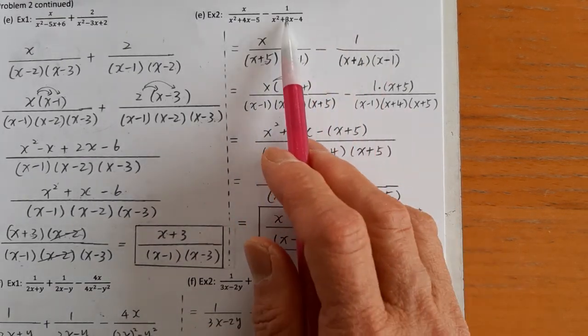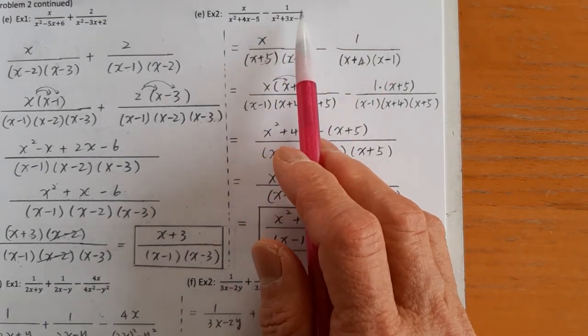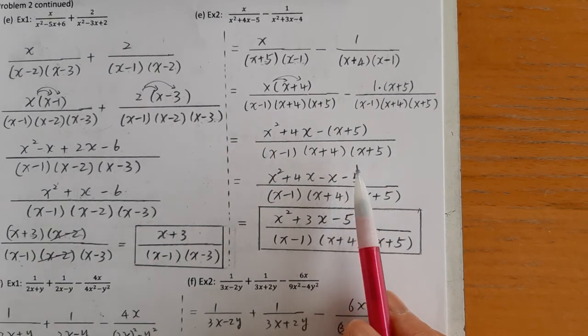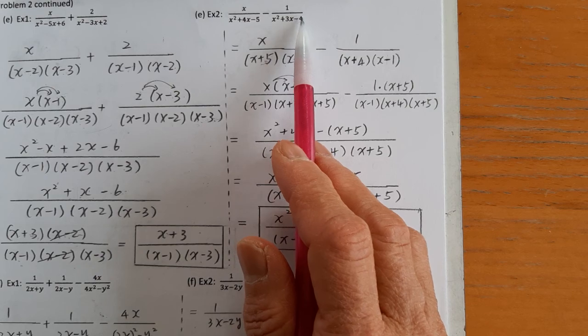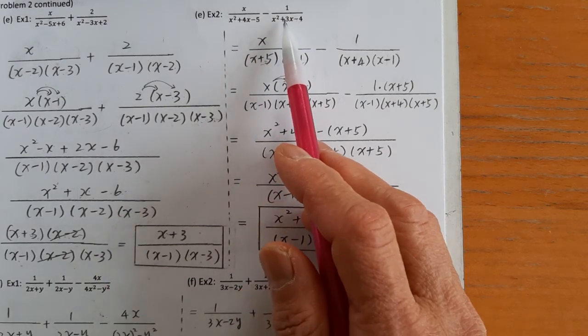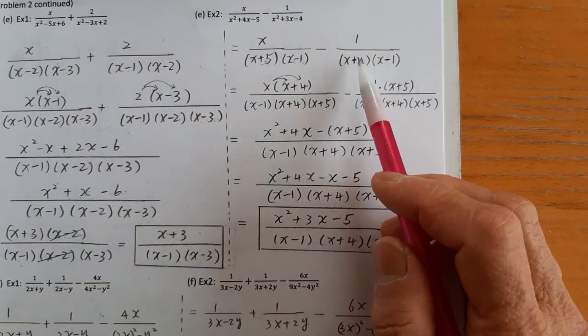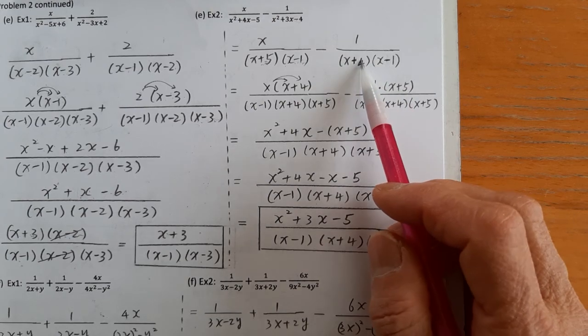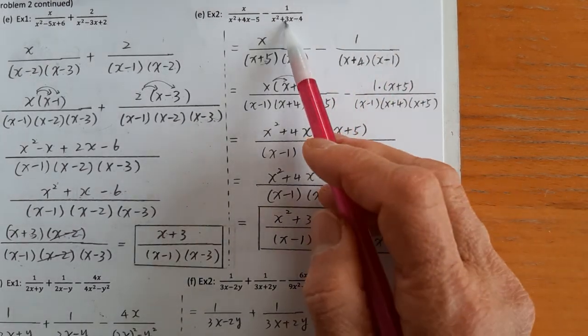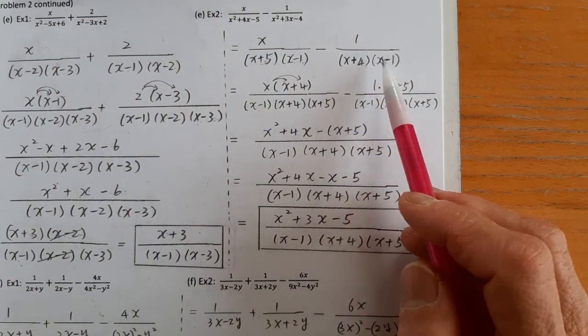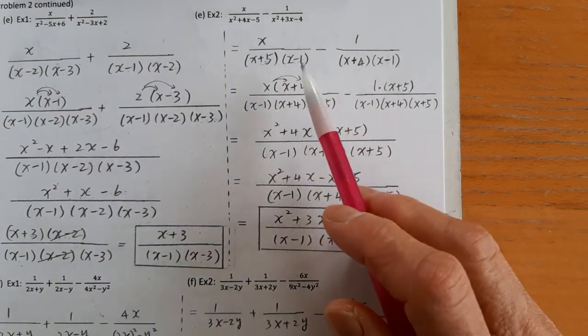Minus 1 over this other denominator. The constant term is negative 4. You need to find two numbers that multiply to negative 4 and add to positive 3. So only positive 4 and negative 1. They multiply to negative 4, and 4 plus negative 1 is positive 3. So put x plus 4 times x minus 1.